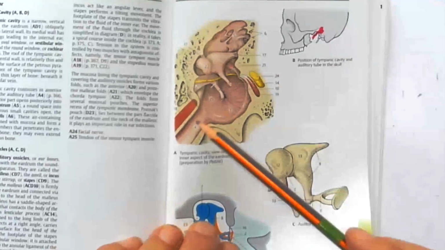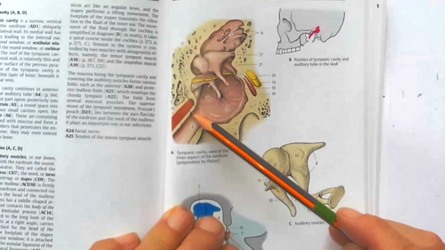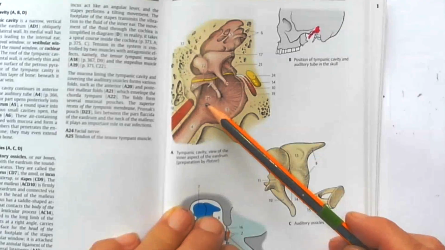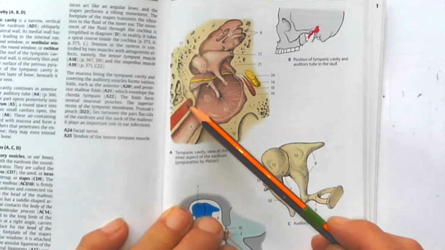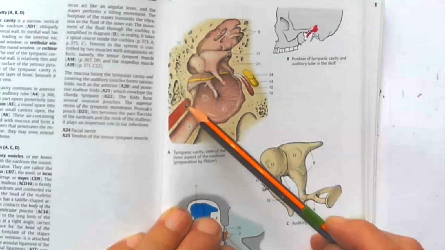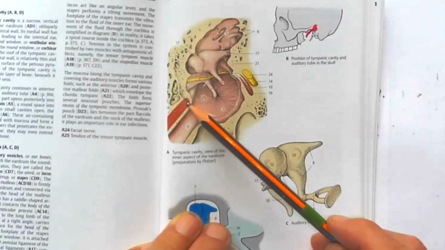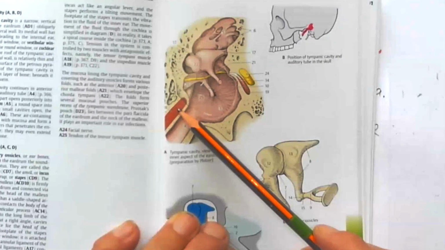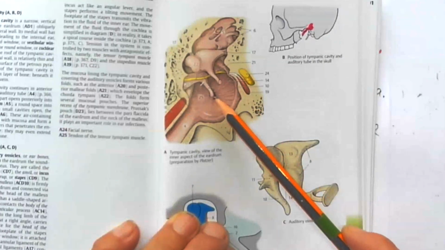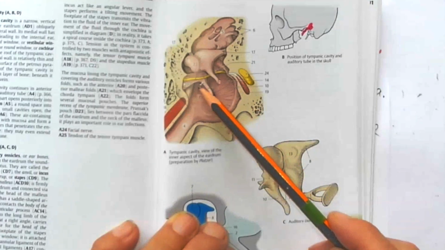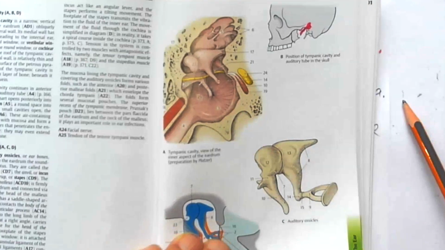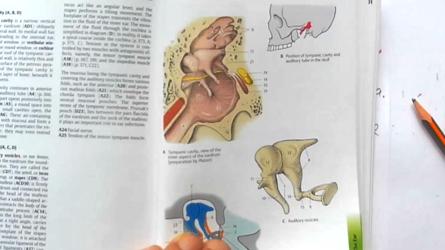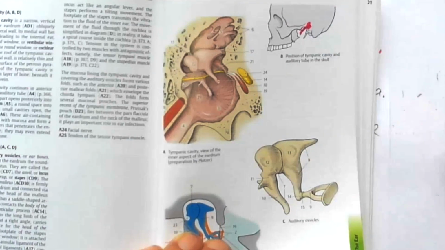And then there are also muscles. We will try to look at a short review of the muscles of the head. Here is the muscle which is called tensor. This is in fact the tensor tympani muscle, because this is the tensor which is attached here, and the tensor keeps the position of the tympanum in tension. So it must be under tension.